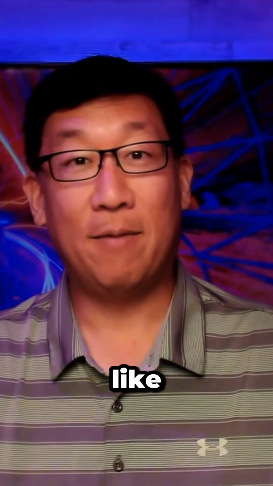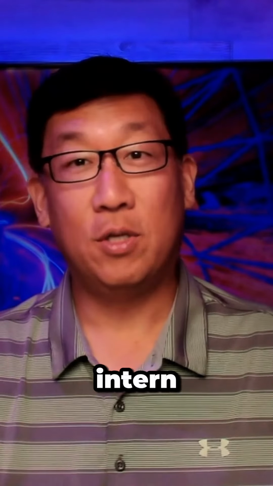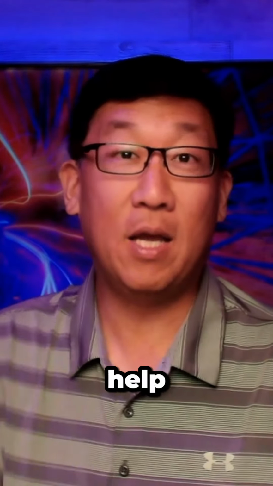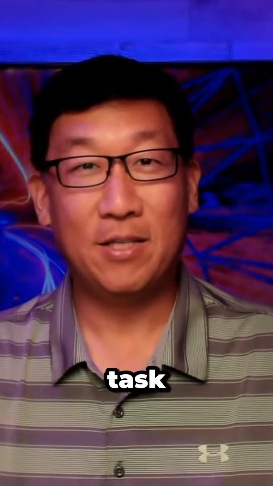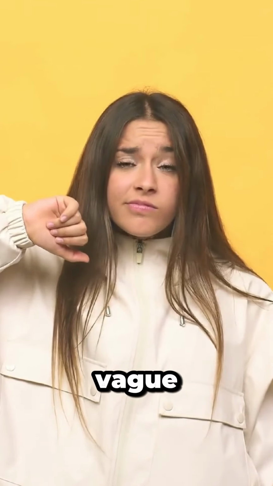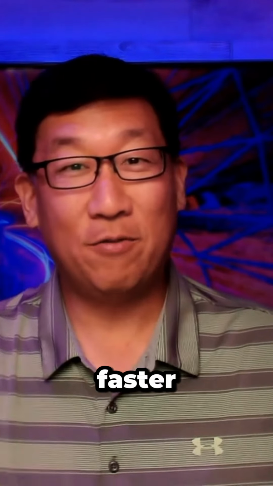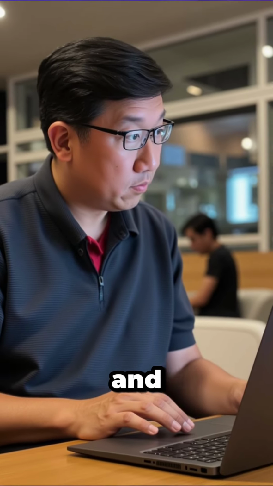It's honestly like having the smartest, most hardworking intern on your team, ready to help at a moment's notice. And what should your key takeaway be? It's just like training an intern. The quality of the results depends on how you assign the task. If you're vague, you'll get vague results. But if you use the FASTER framework to provide structure and specifics and guidance, ChatGPT will get to results that are perfect faster every single time.